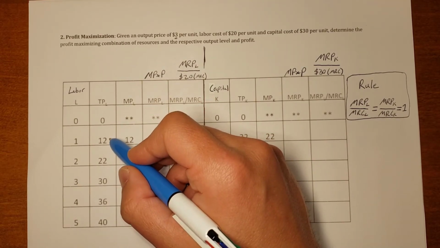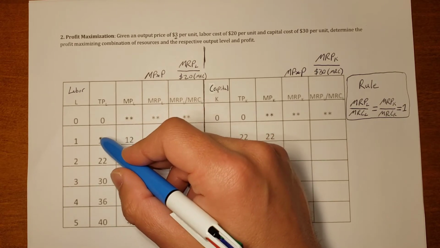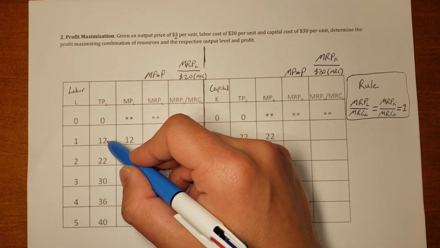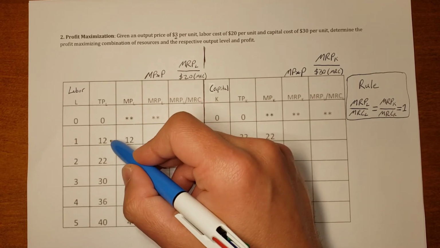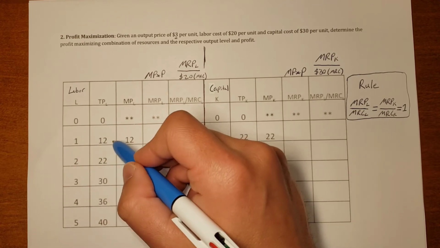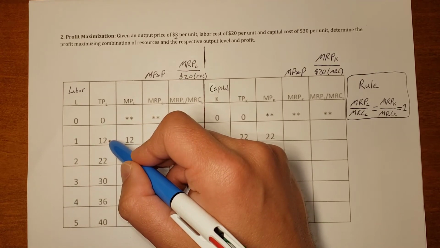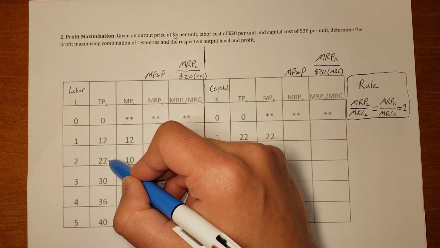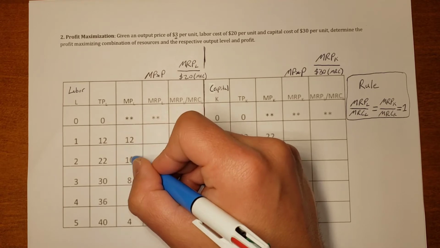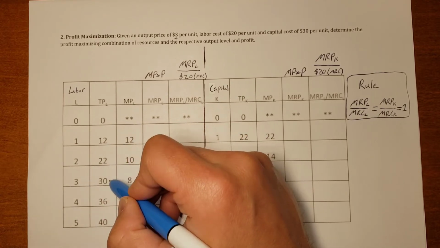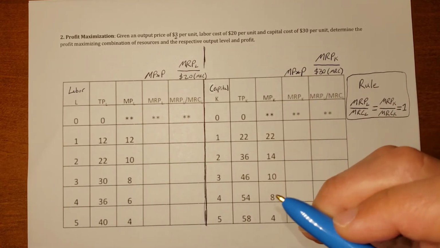So if I increase the labor from 0 to 1, the additional output I get is 12, so the marginal product is 12. If I go from 1 to 2 units of labor, I increase total product from 12 to 22, which is an additional production of 10. So the marginal product is simply the additional production you get from each subsequent additional unit of labor.